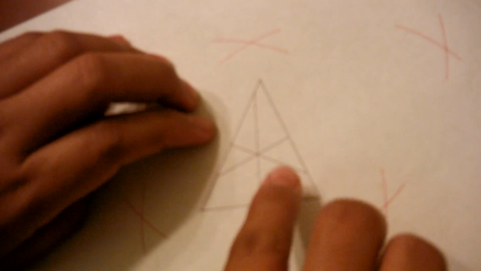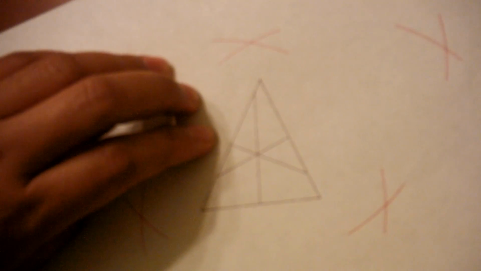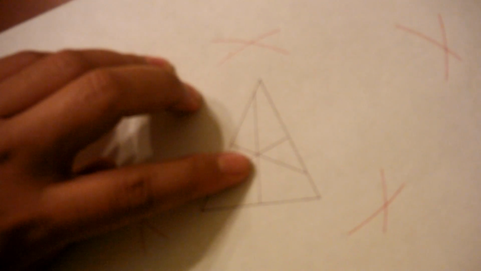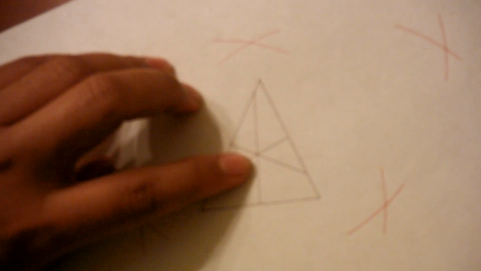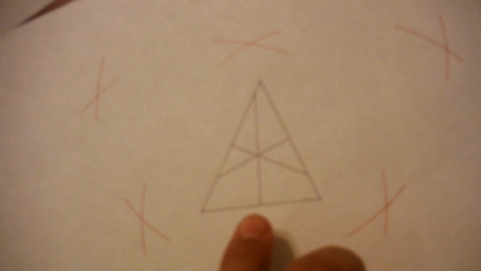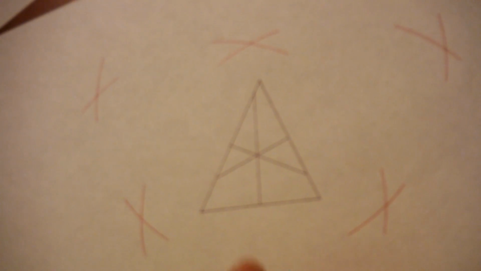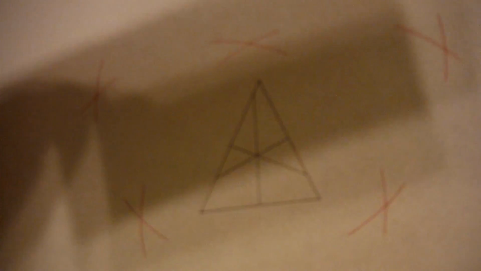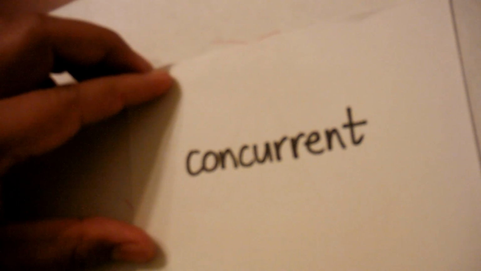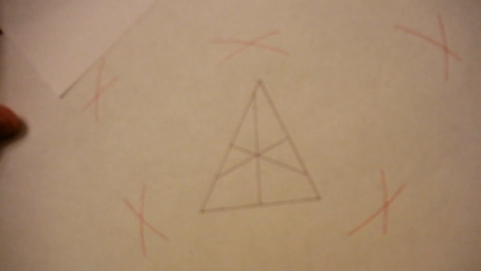Now, look at the three perpendicular bisectors that I have just drawn. All three of them intersect at one single point. Well, when three segments or lines intersect at one single point, then all of them are said to be concurrent. Concurrent. The three segments are concurrent because they intersect at one single point.